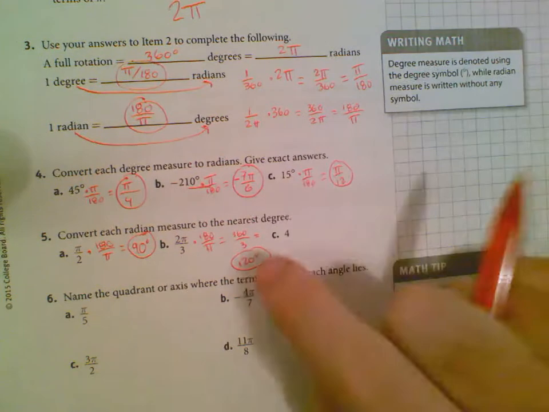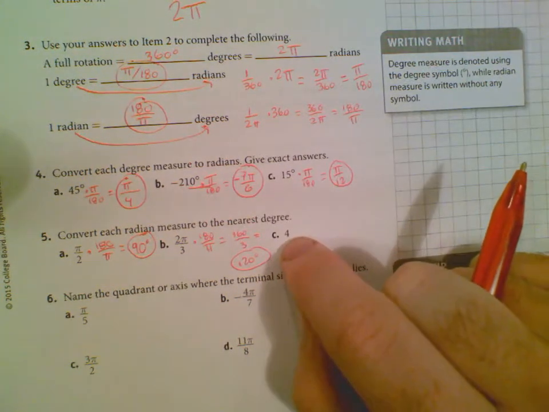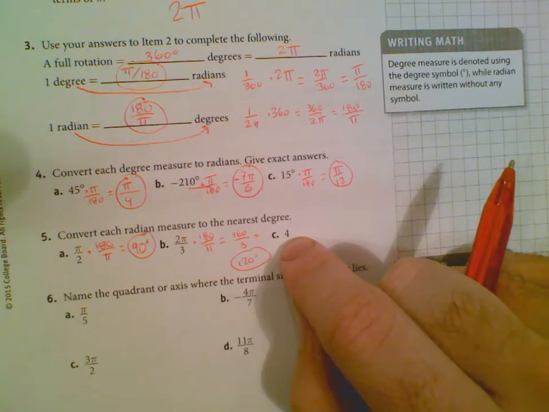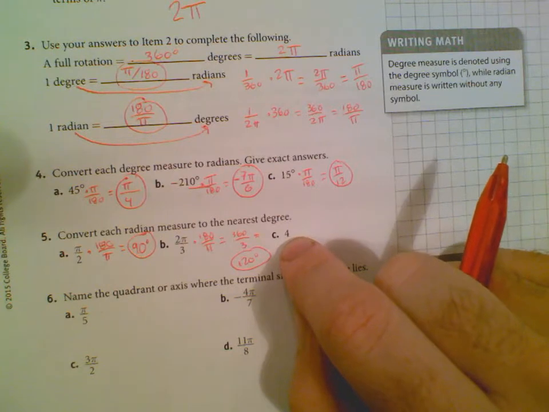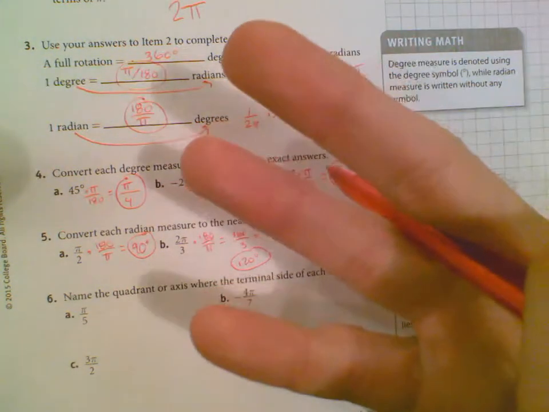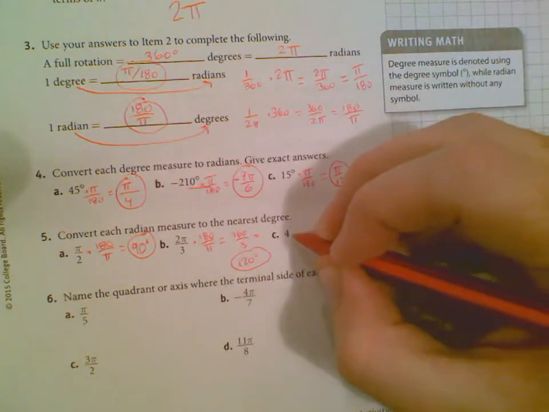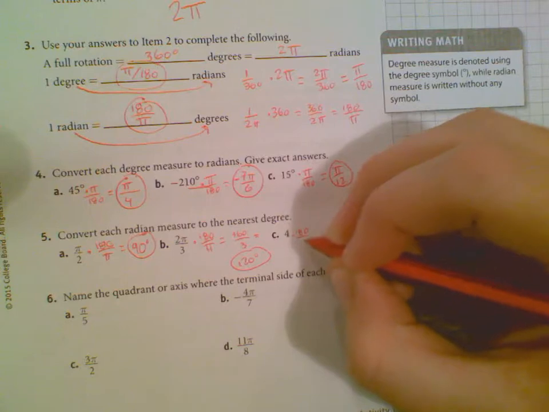Okay? At this point, why don't you try the 4? The pi's not going to cancel this time, but we're still going to come up with a number that's going to work nicely. Try it, and I'll show you the answer in 3, 2, 1. All right, we've got this. We times it by 180 over pi.